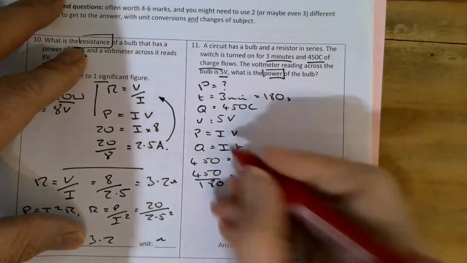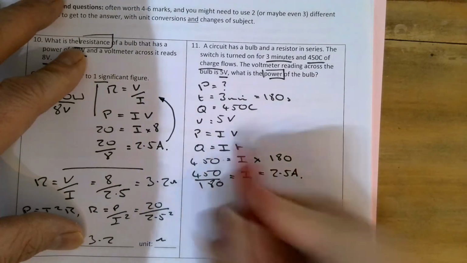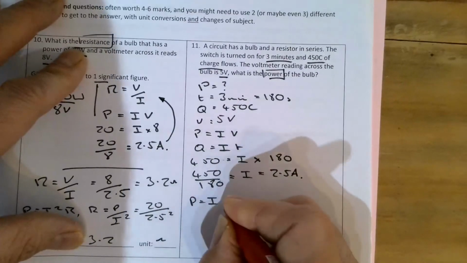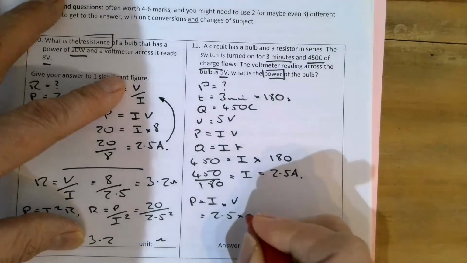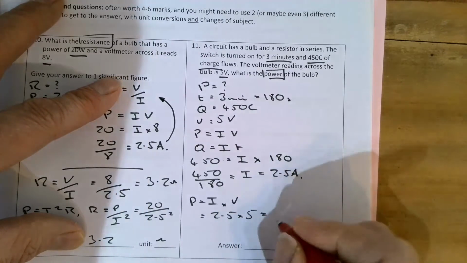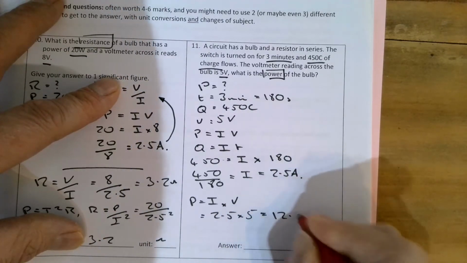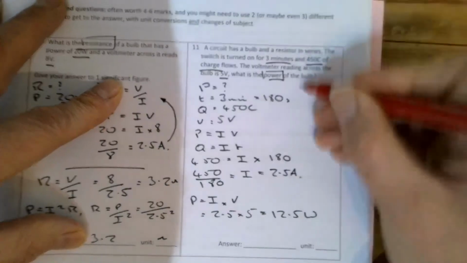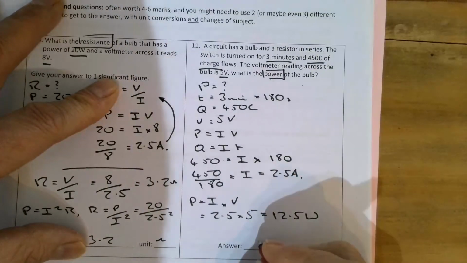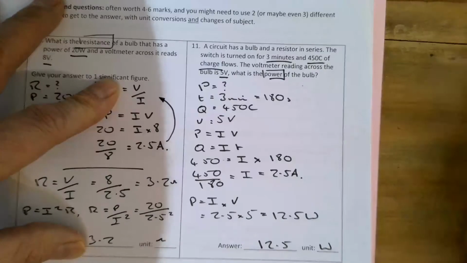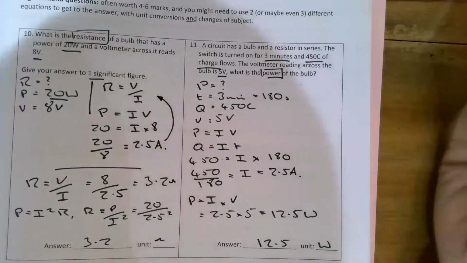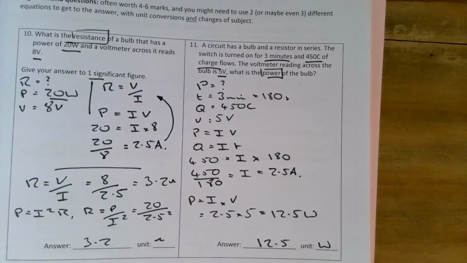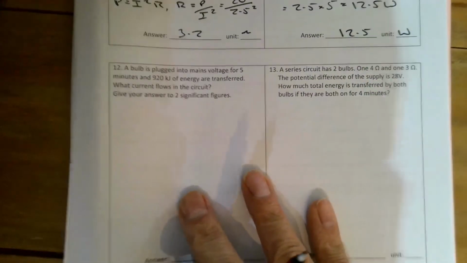Now I can then use power is equal to I times V. So that's equal to 2.5 times my voltage, which is 5, which is going to be 12.5 watts. Look up there, it doesn't tell me about significant figures. So the power of the bulb is 12.5 watts, which is roughly about right. That's about the wattage flowing through a car battery bulb, not an LED, an old style.